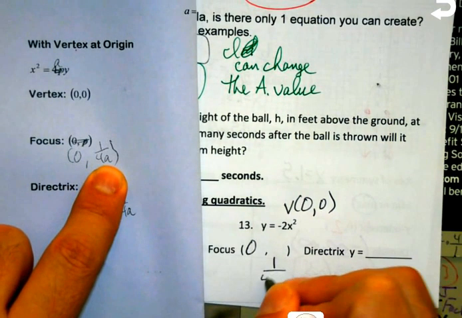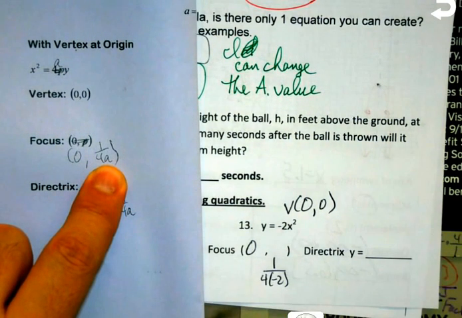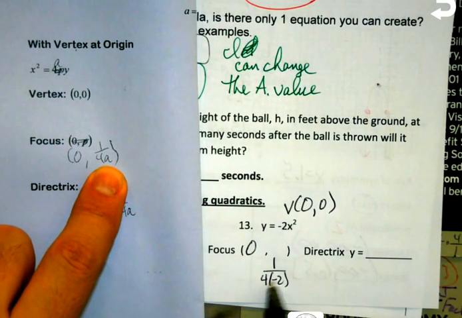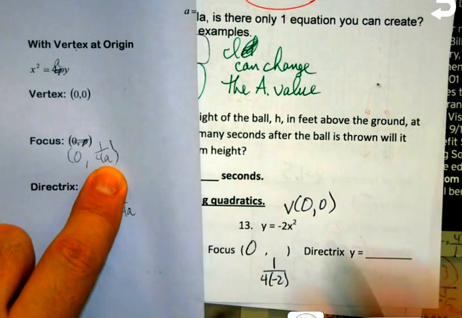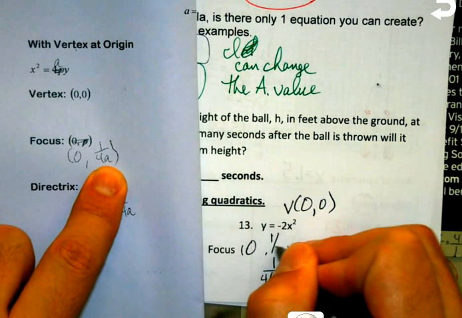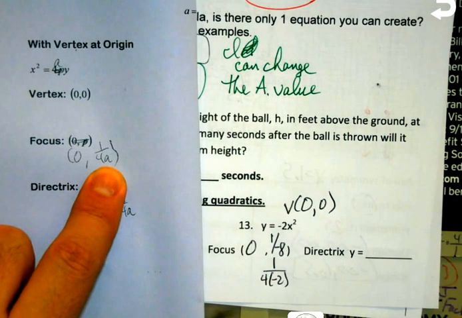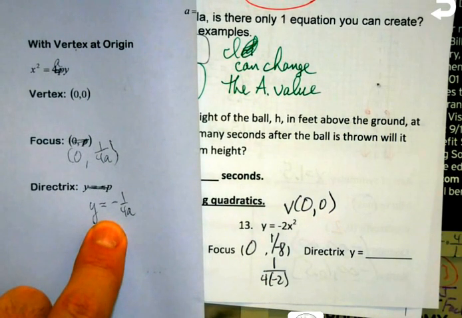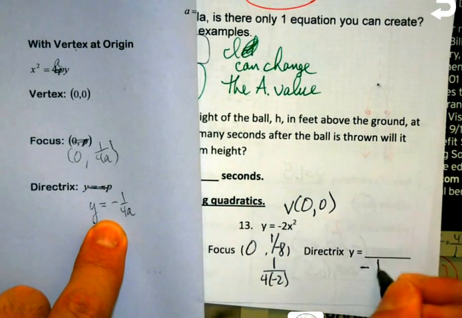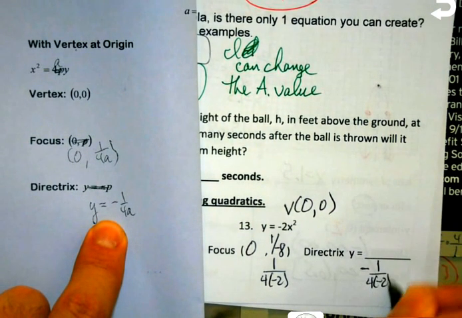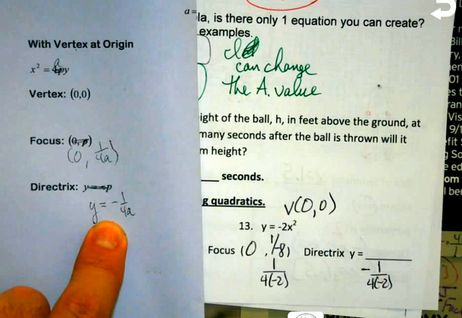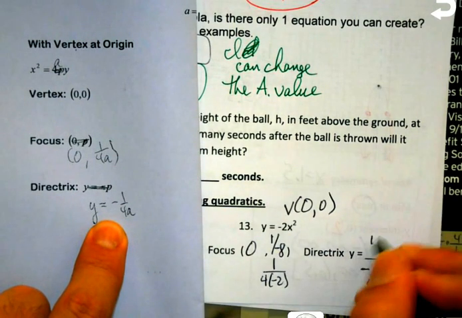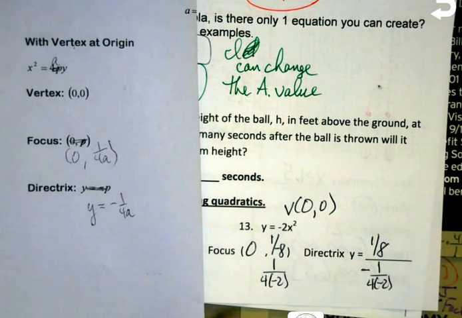1 over 4 times -2. And again, do this in your head. If you're going to go to the calculator, just do this bottom part. Don't type the whole thing in because you're going to get a weird answer. 1 over -8 or -1/8. And that's it. Directrix, every bit as easy. It's -1 over 4 times -2. The only thing that's going to change is the sign. Instead of -1/8, it's positive.